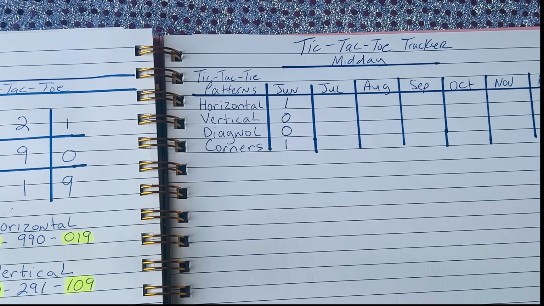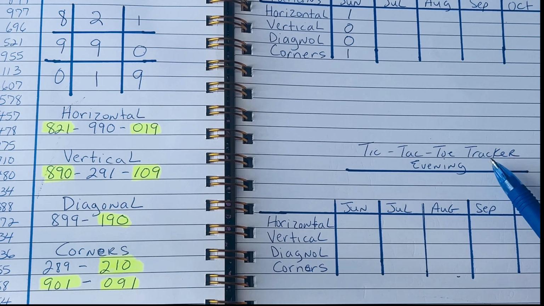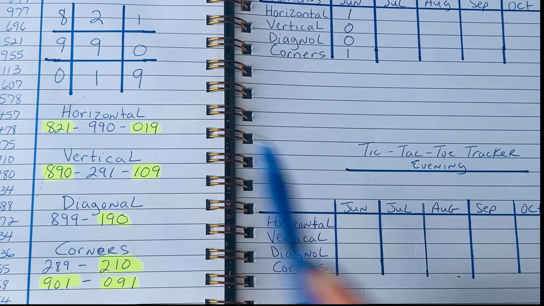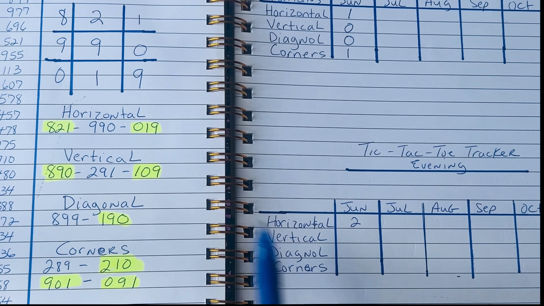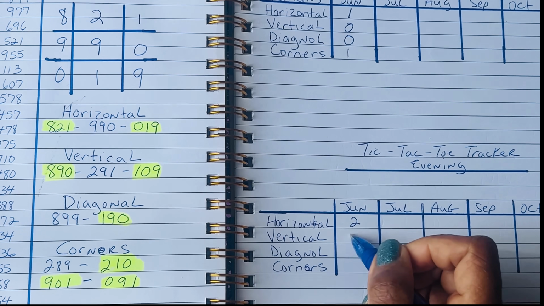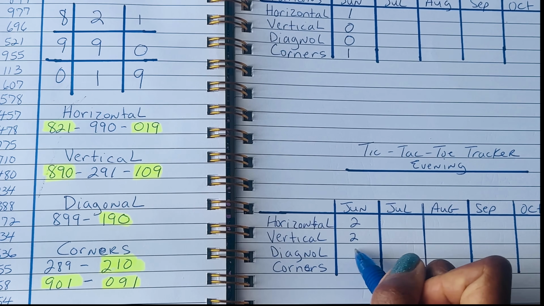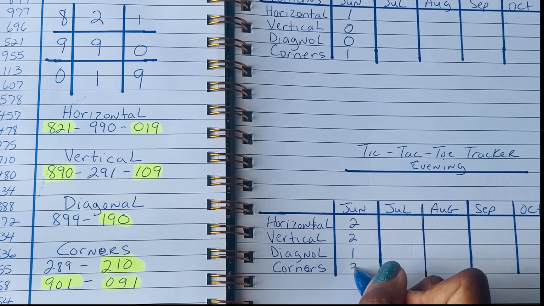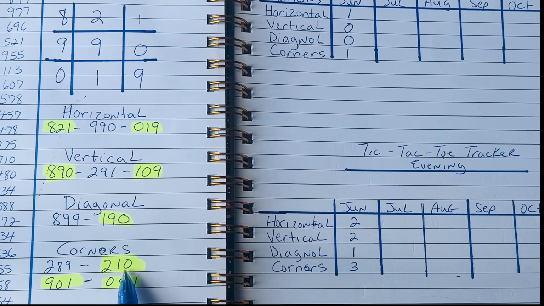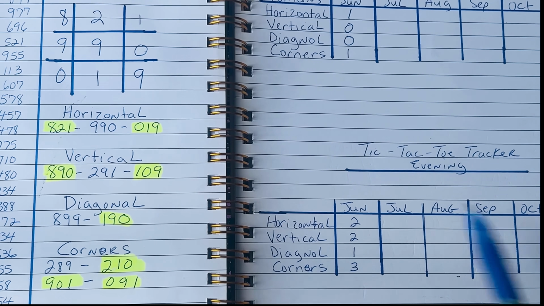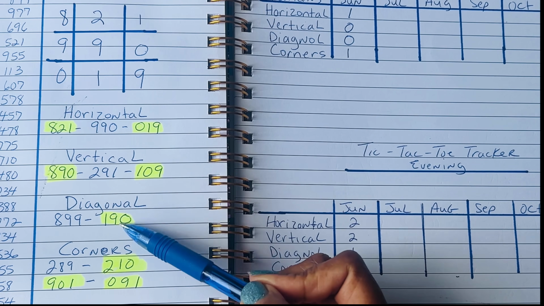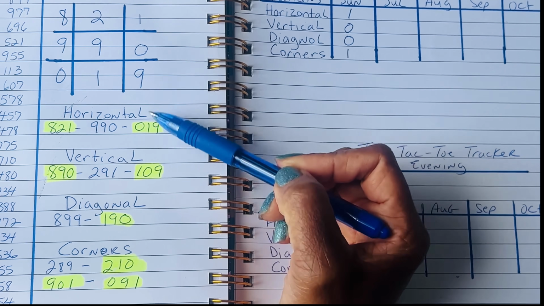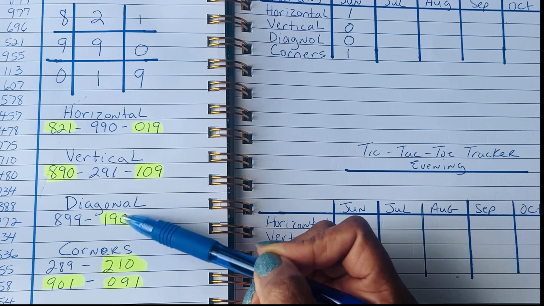Moving on to the Tic-Tac-Toe Tracker for the evening, I'm going to do the same thing as I did in the midday. For horizontal, I see 2 number appearances, vertical 2 as well, diagonal 1, and corners 3. This is a strange occurrence in the fact that the horizontal, vertical, and diagonal corners produce 019 as one of the numbers in its pattern.